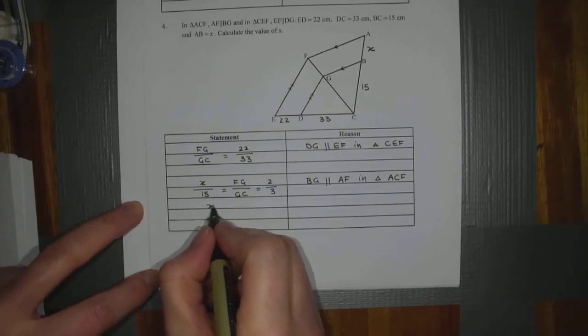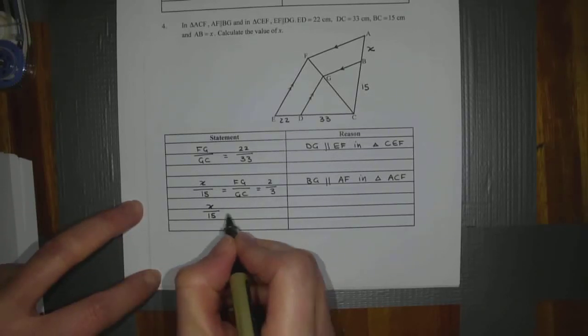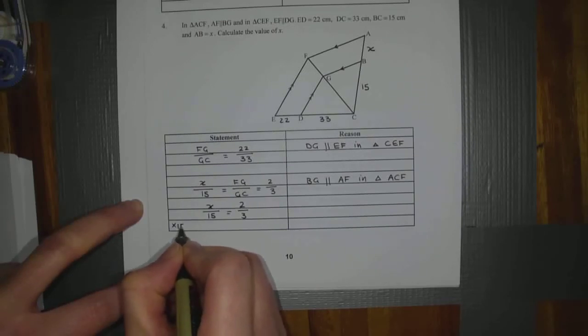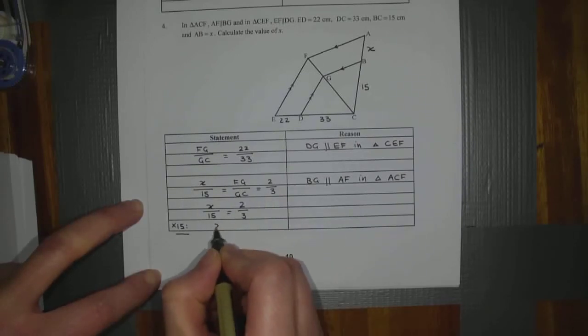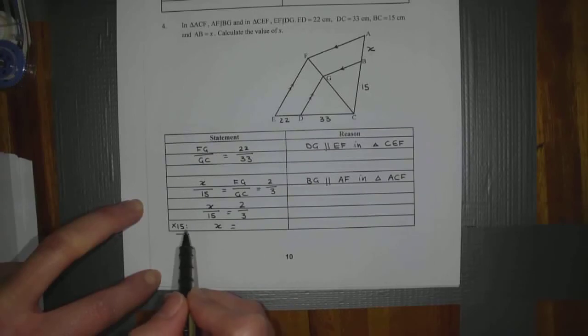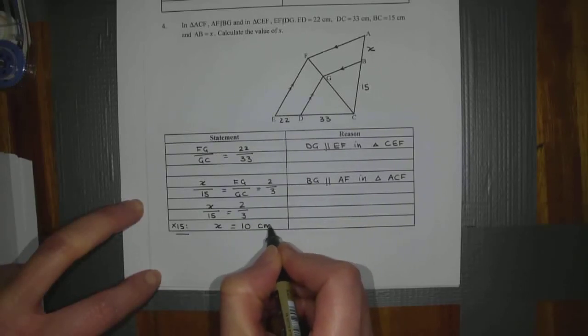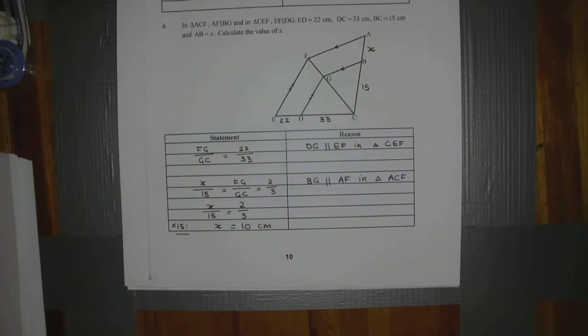So I can say if x over 15 is then equal to 2 over 3, I can multiply both sides by 15. And then x is going to be equal, 3 goes into 15, 5 times 2 is 10. So this is equal to 10 centimeters. So a little bit trickier. You just have to bounce from the one triangle to the other triangle. Yes? Can I run this in one step? Because I just said FC was a common size for the two triangles.